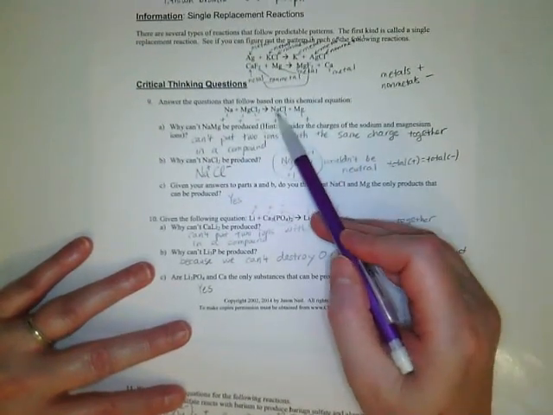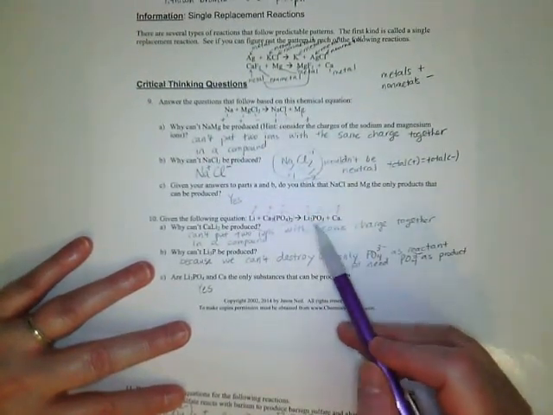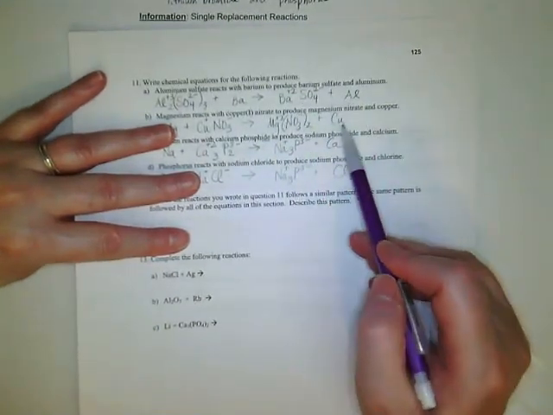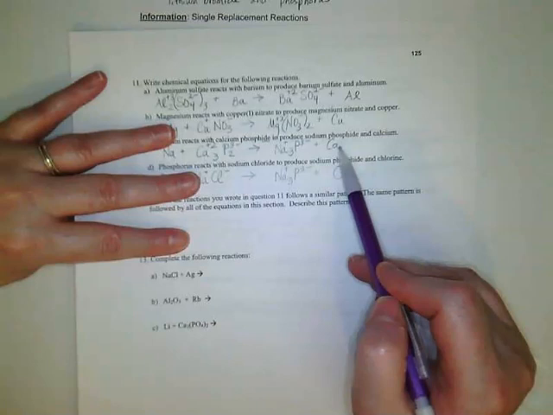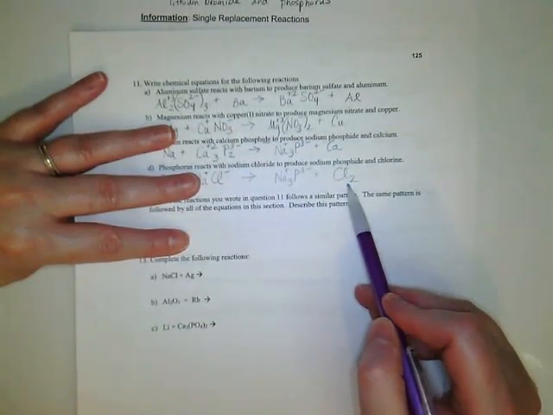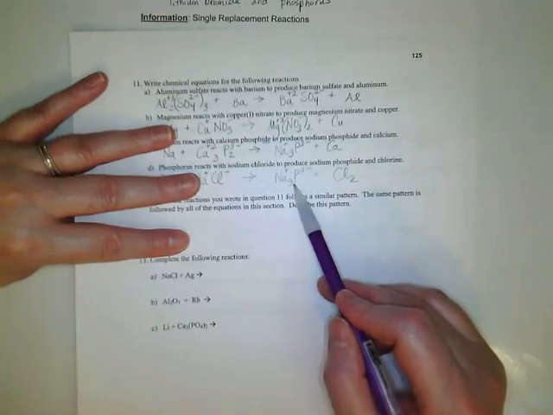Also notice for my products, element, compound, element, compound. This is technically considered an element and a compound.